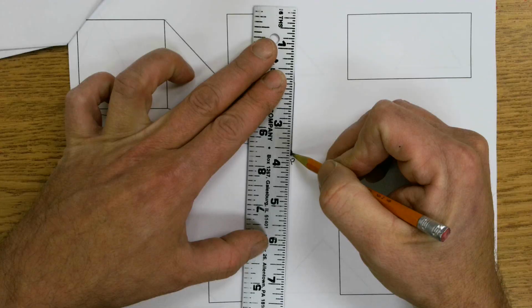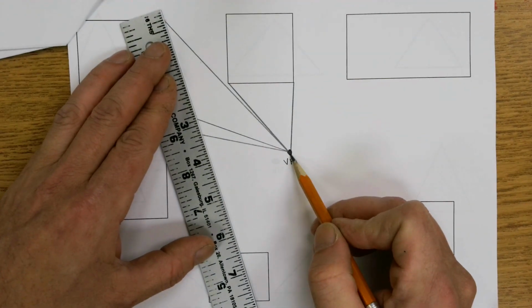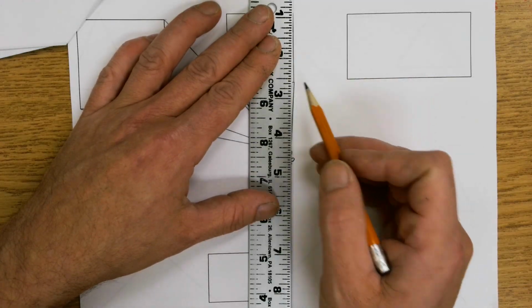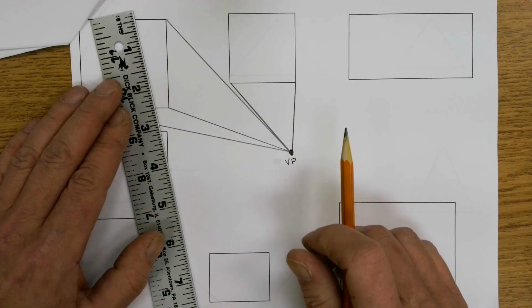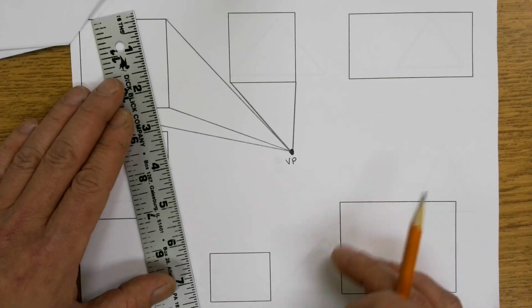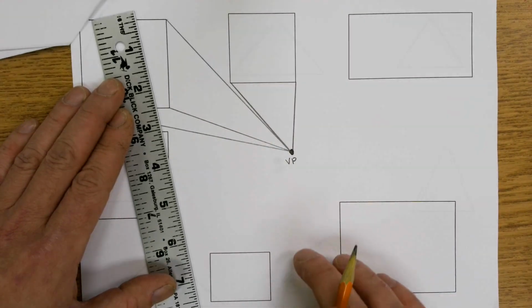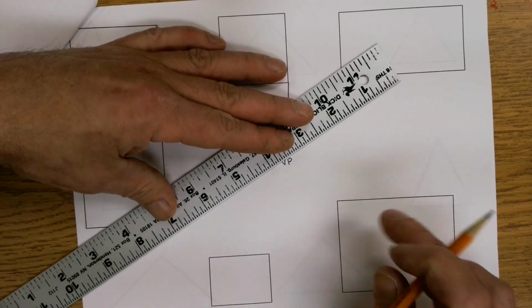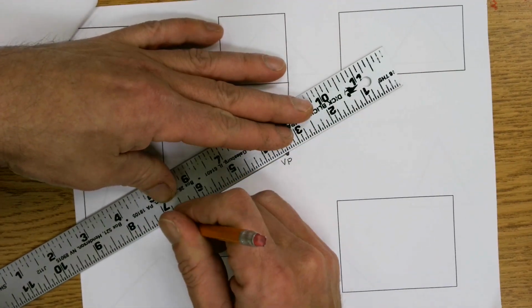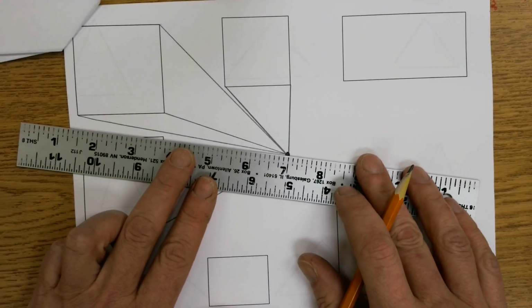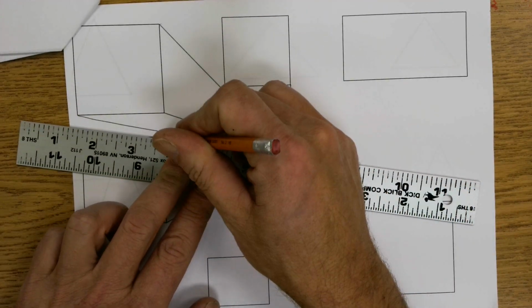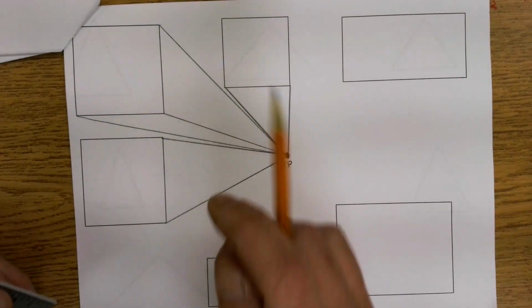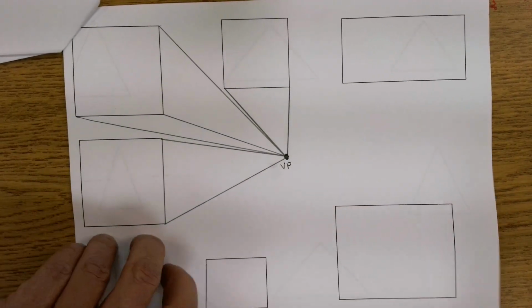Now, because this one is sitting over the vanishing point, we only have to do two corners. This one we can't do, and that one we can't do. So this one's good. Anytime something's directly above, below, or next to the vanishing point, you're only going to do the two corners. Like that. Okay, so you're responsible for doing all of these the same way I just did those three.